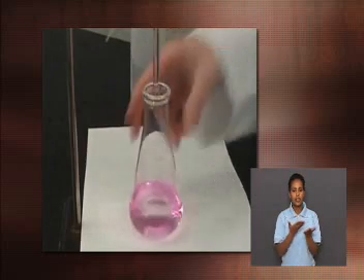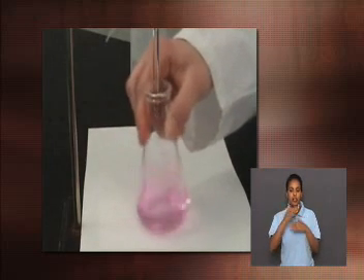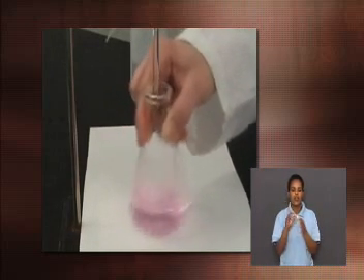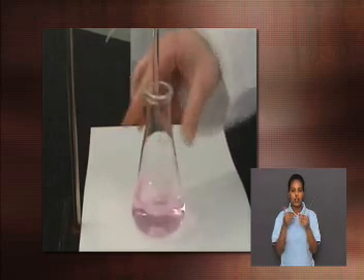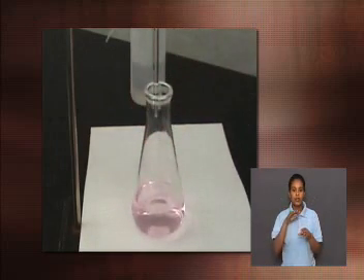Here, the titration process is stopped and the volume of the solution that was delivered from the burette is recorded. In order to perform titration successfully, an indicator that changes color at the equivalence point must be used.